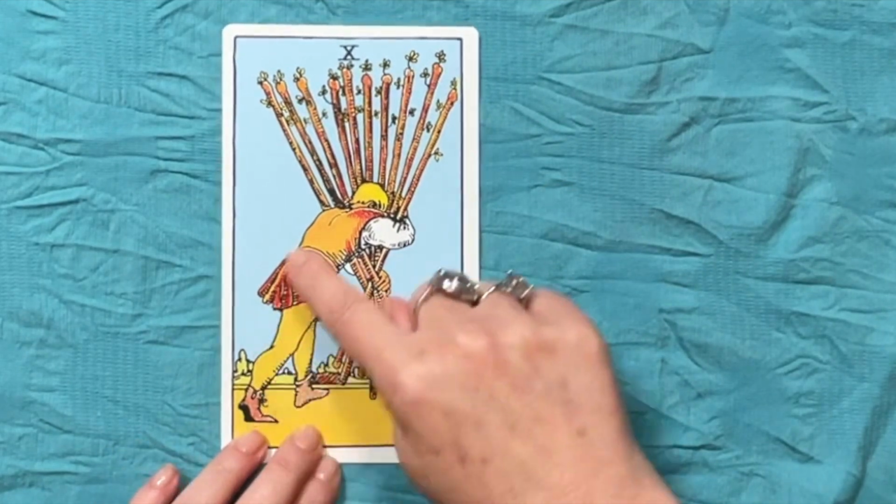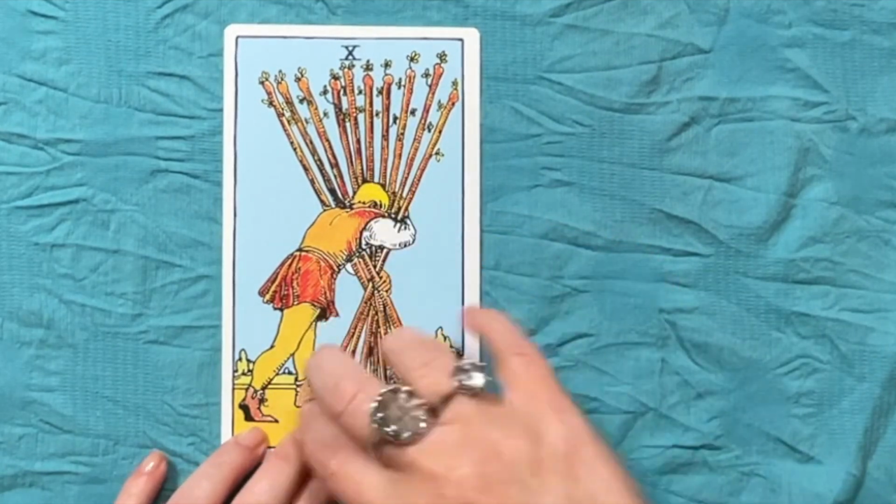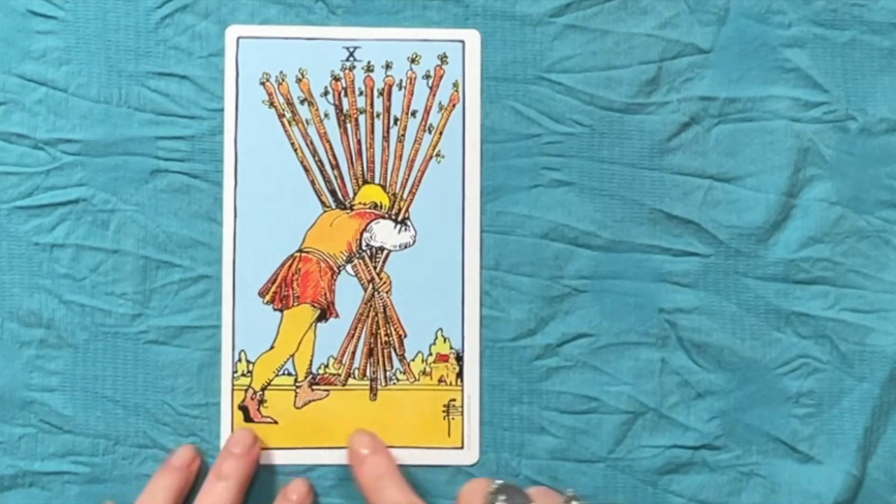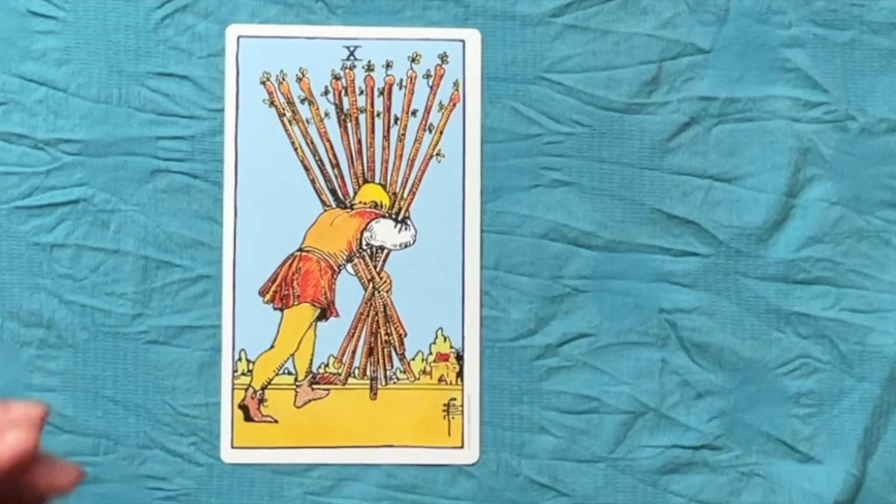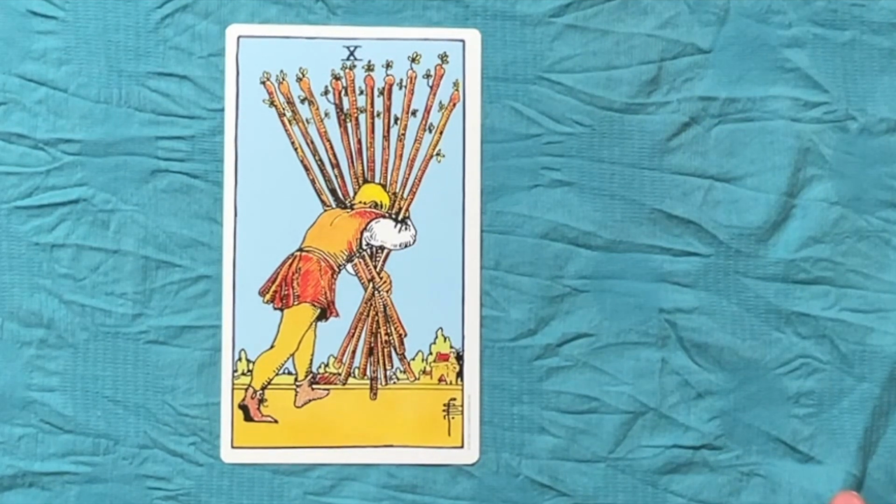That is actually really, if you look at the way, even the way the man is carrying these wands, it's really self-harming. Like, it's not a good way to be going about your life. The blue sky again represents hope, because you're going to be able to achieve this clarity of thought. You just have to slow down and think about it.